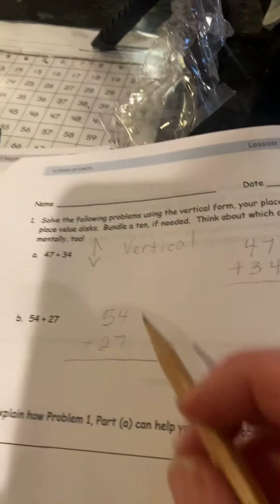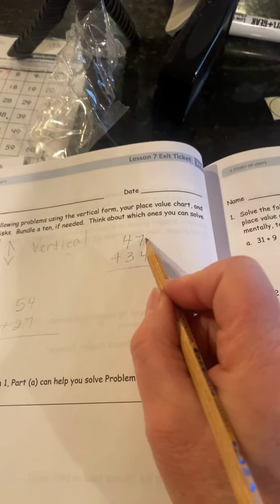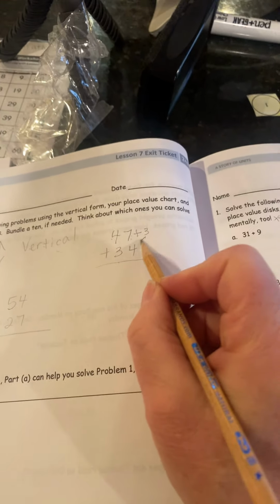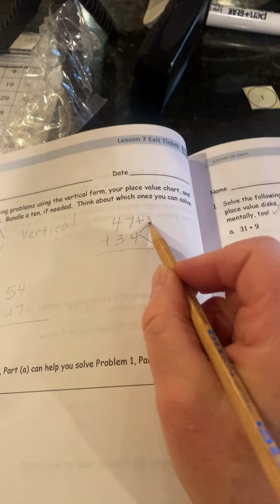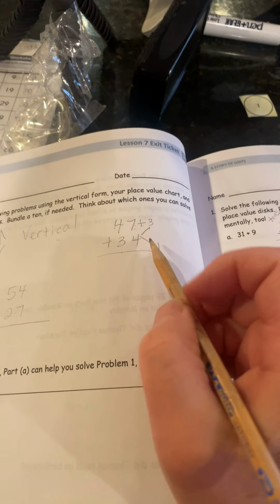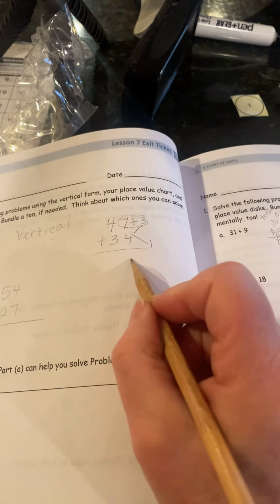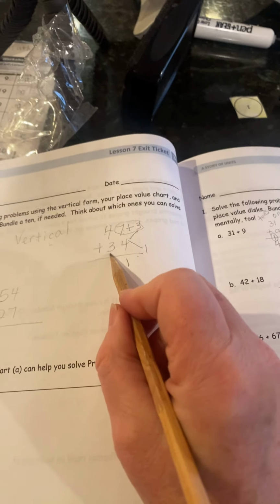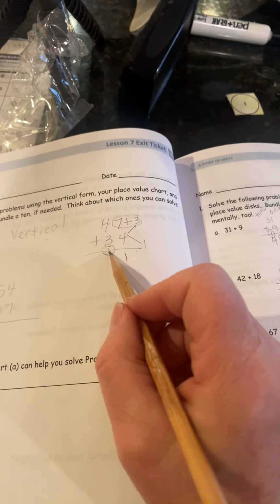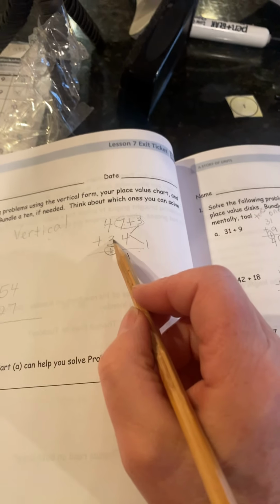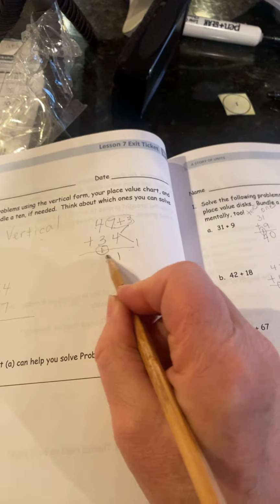The exit ticket, yes, this has to be done also. So again, this is vertical, up and down. So 47 plus 34. You can take the 7 and you go, oh, 7 plus what equals 10? And you go, oh, I need 3. So I'm going to make a number bond with that 4. So I have a 3 and a 1. So now I have 10 plus 1 more is 11. And I put 11 right there. And then I put 4 plus 3 is 7, and that's 8. Okay, and they can do B by themselves.